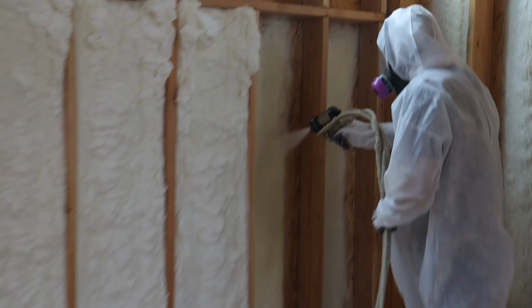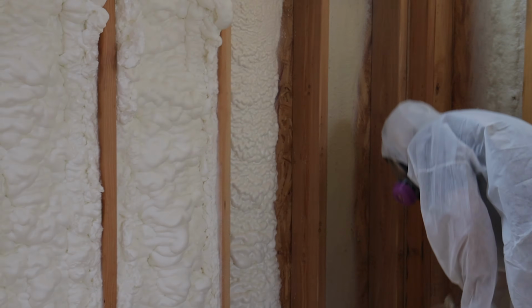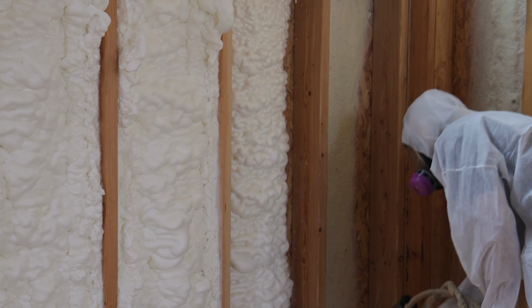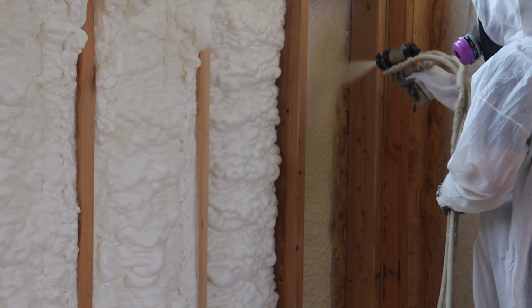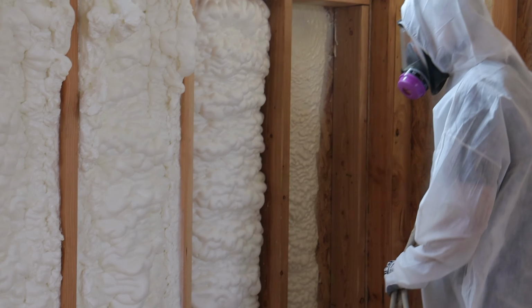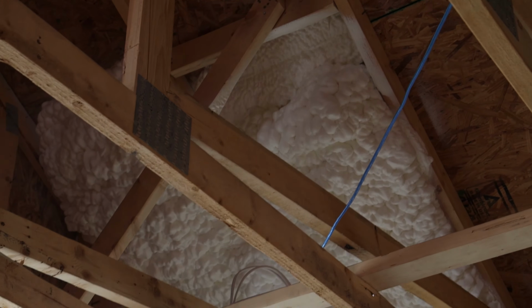I also would like to mention that with a good trade partner, they're going to err on a little bit thicker so that they can be able to meet the energy requirements without having to come back and address some of the areas that might not have been filled to the appropriate depth. This is one of the main reasons why we have a difference between 4 inches and 6 inches in the attic. But let's move on.